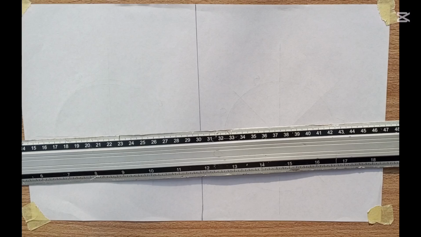All right, now, like we said earlier, we now want to show how to divide a circle into 8 equal parts, but this time using the compass method. How do we do that?